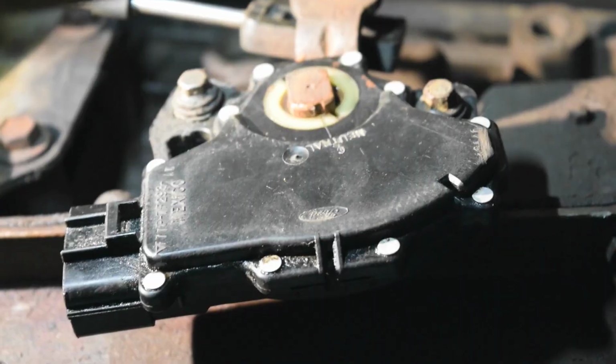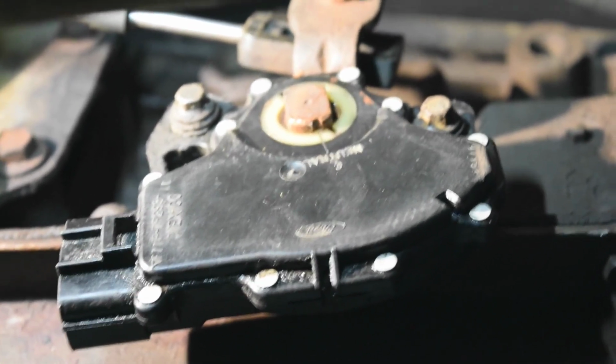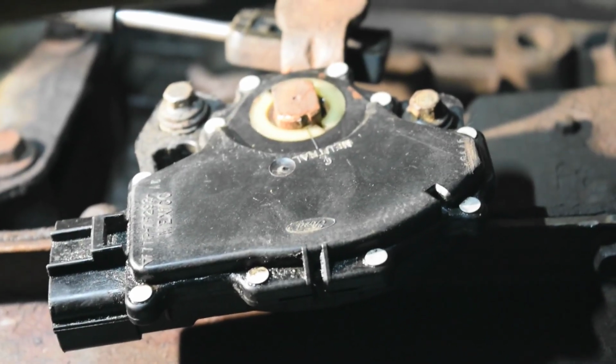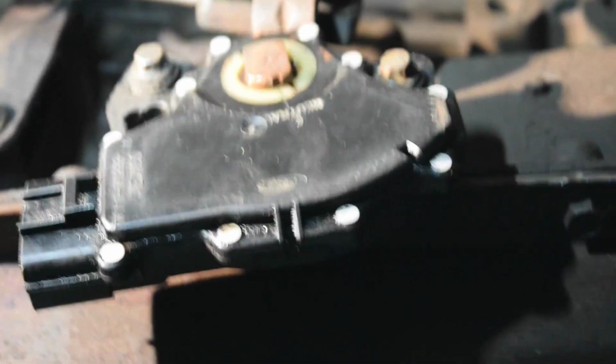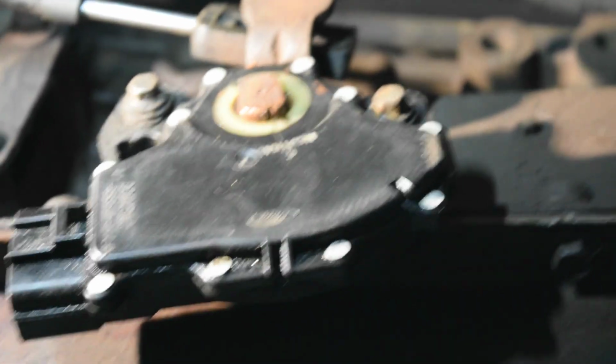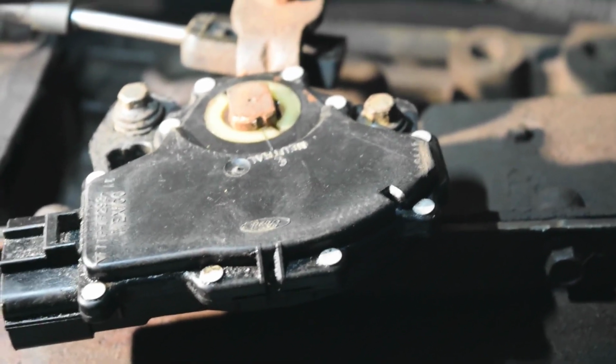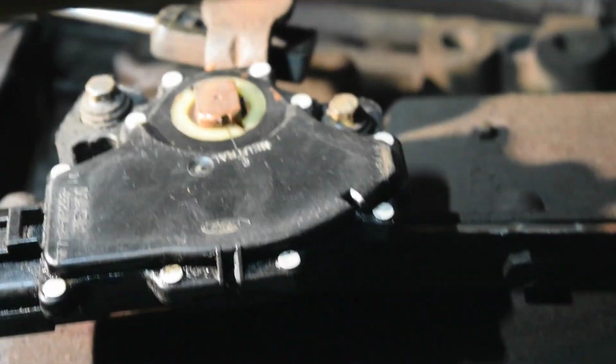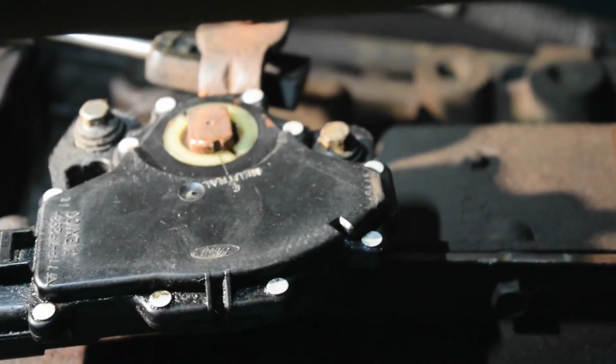Now, with the new DTR in place, you want to shift the transmission into neutral, and you want to make sure that you have those two little neutral lines, the one on the white ring and the one on the black housing. Make sure that those are lined up so that everything will work properly.